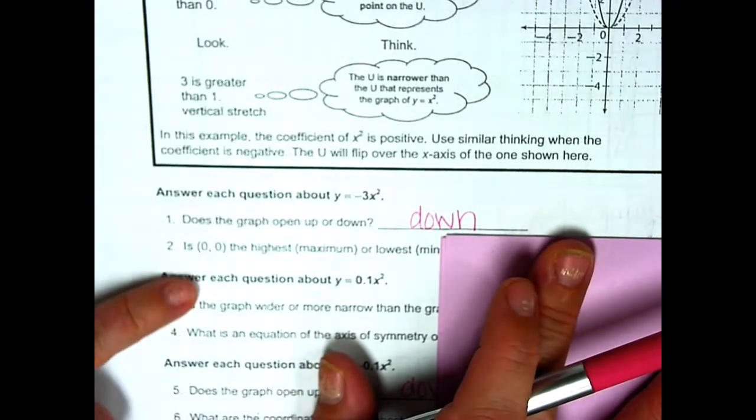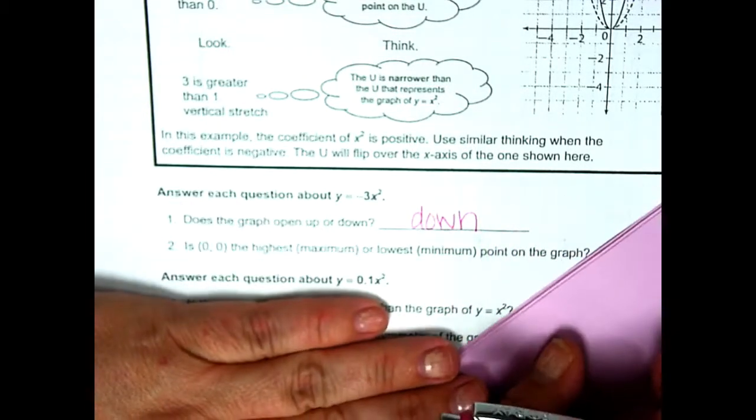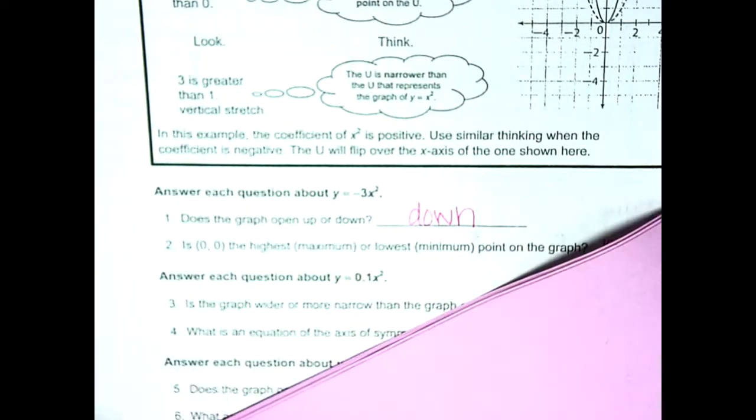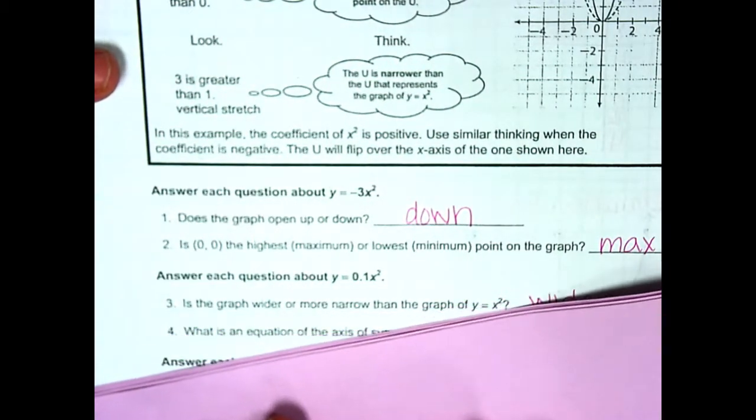The next one is the coordinates of the highest maximum or the lowest minimum point on the graph, which is 0, 0. Because our graph opens down, that is going to be our maximum.